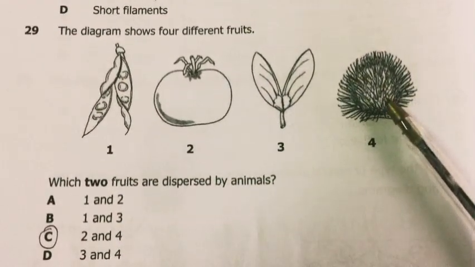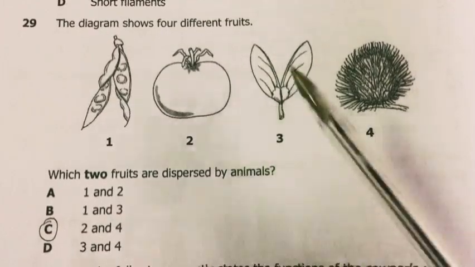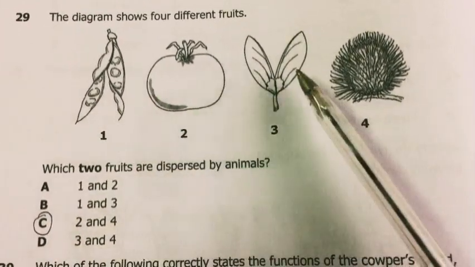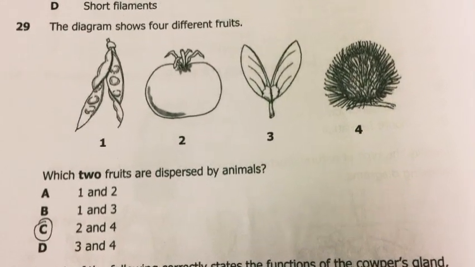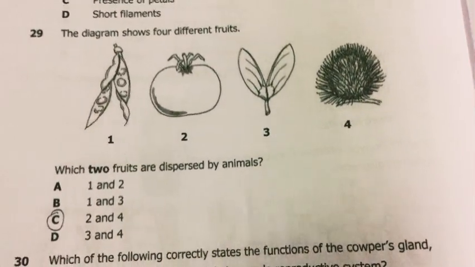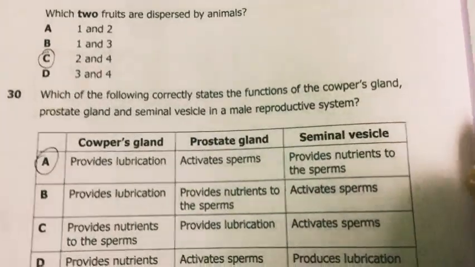And these can hold in the fur of an animal. This is wind dispersed. This is self-dispersed. This can actually float in the air. So my answer was C, 2 and 4. So you should have read about dispersal and you easily figure out that question.